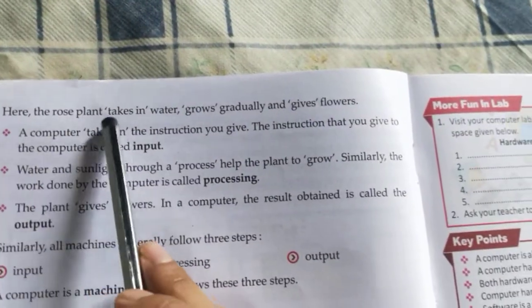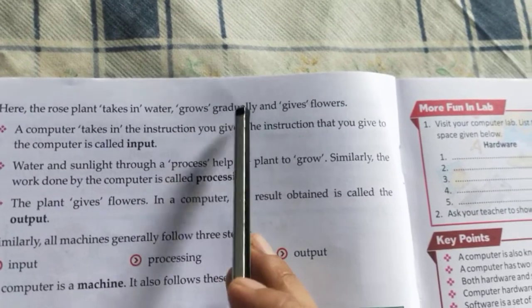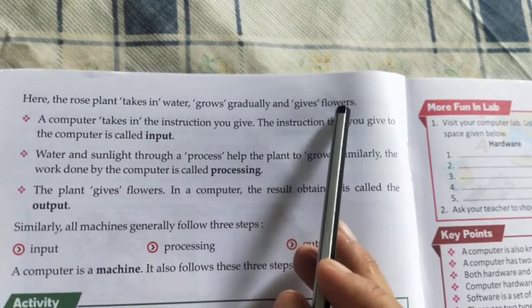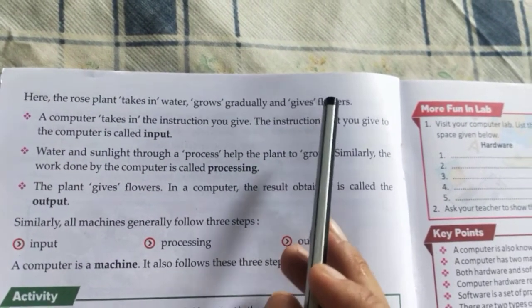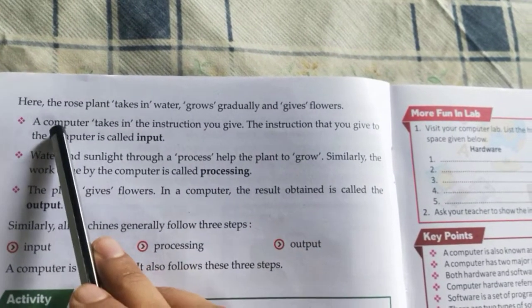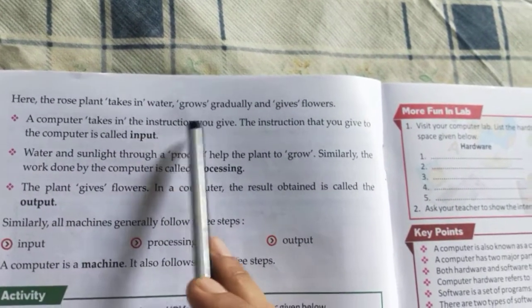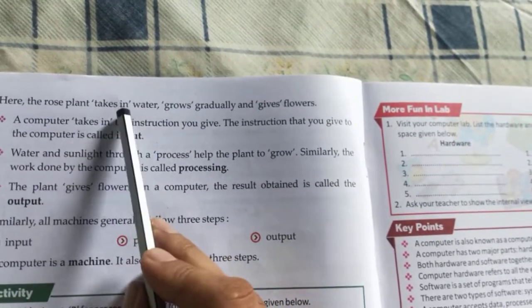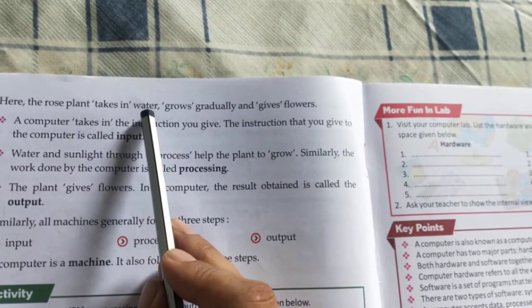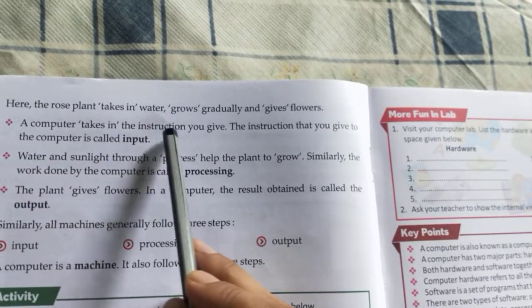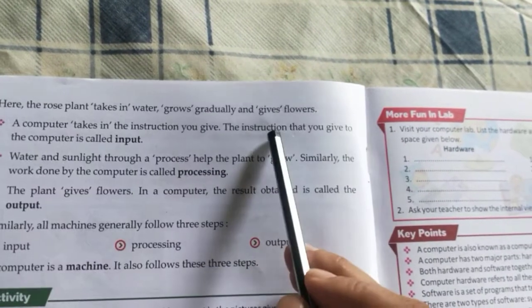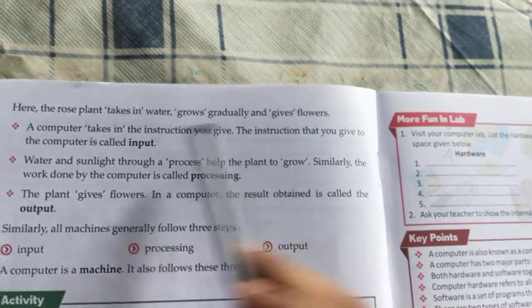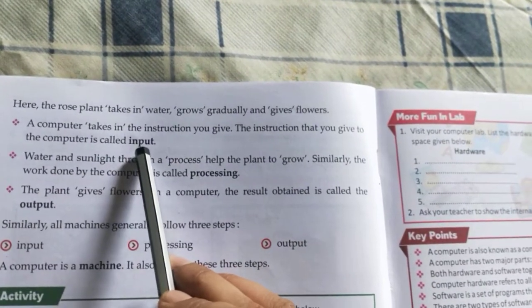Here, the rose plant takes in water, grows gradually, and gives flowers. Similarly, a computer takes in the instruction you give. Like the rose plant takes in the water that you give, the computer takes in the instruction that you give. The instruction that you give to the computer is called input.